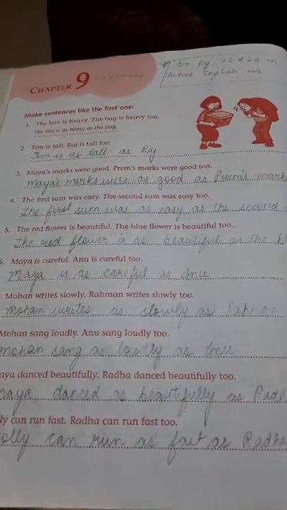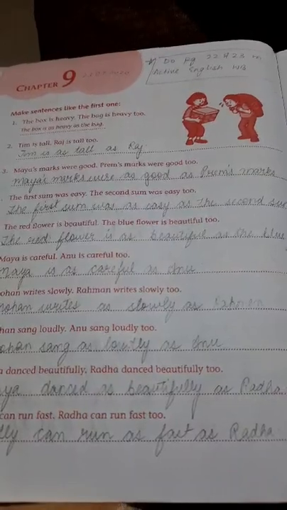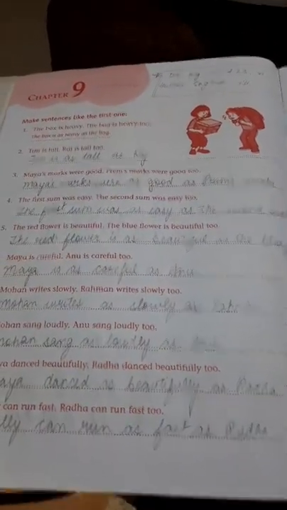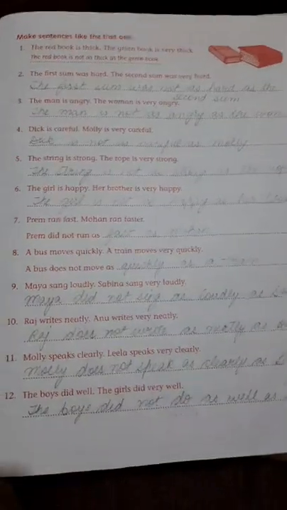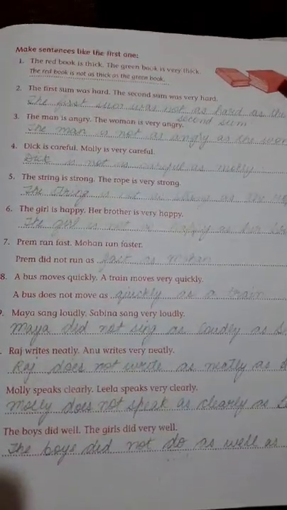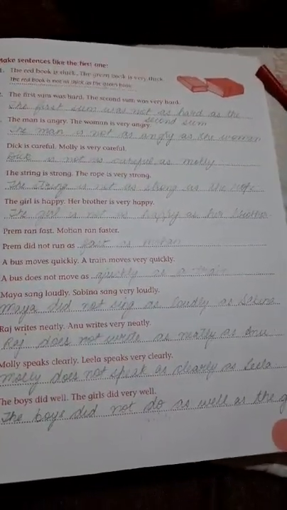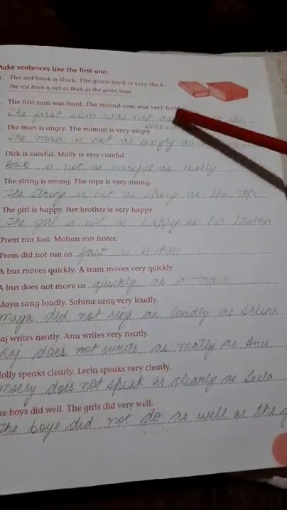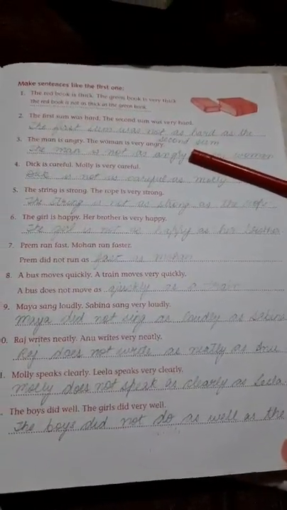Maya's marks were good, Prem's marks were good too. Maya's marks were as good as Prem's marks. So this is how you are going to do the words with similar meaning or similar kind. You will be writing as in it. Now we have not as. Okay, the red book is thick, the green book is very thick. The red book is not as thick as the green book. The first sum was hard, the second sum was very hard. The first sum was not as hard as the second sum.